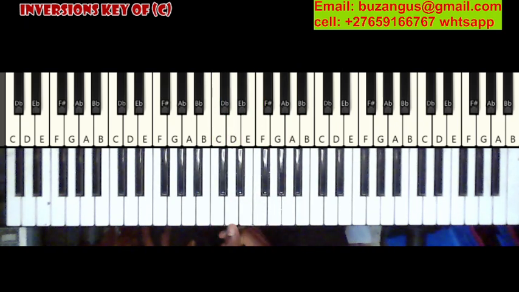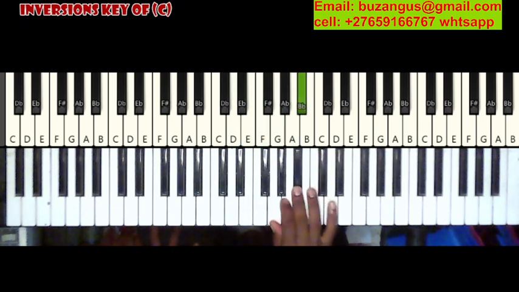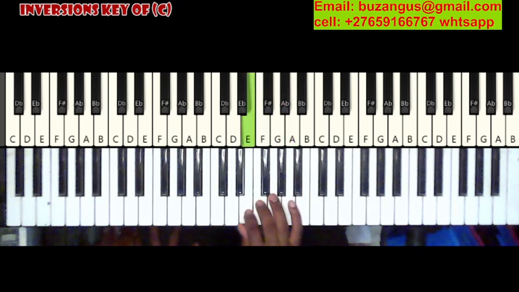Now we are talking about D. So D is a minor. Meaning we're going to take our minor, from the minor scale of D, we're going to take 1 3 5, because remember it was the major scale of D, the minor scale of D was... So our 1, our 3, our 5.